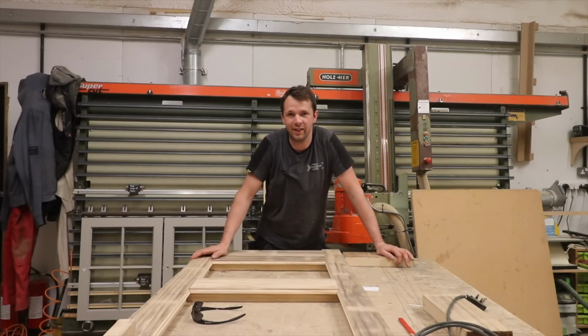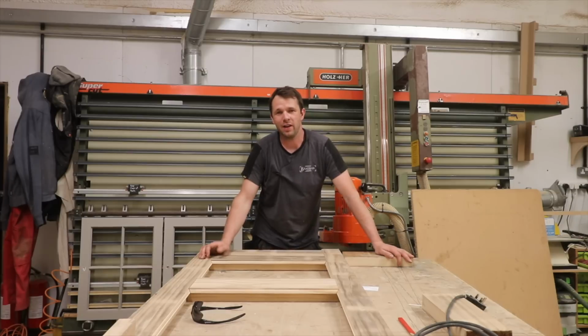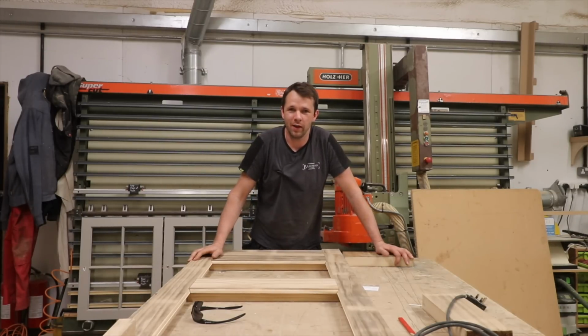So I don't think anything else really needs saying. Let's go straight over to the computer and we'll start modelling these walls.